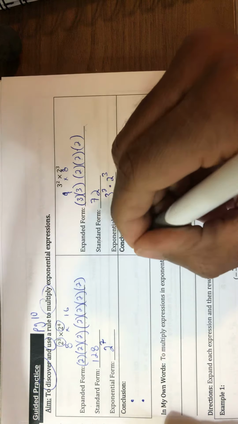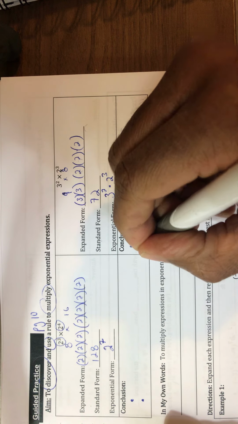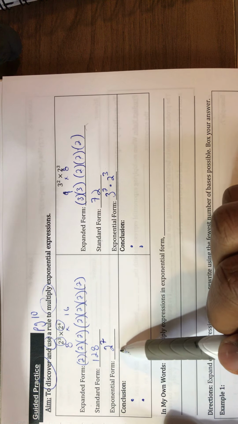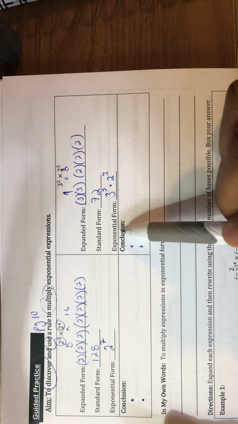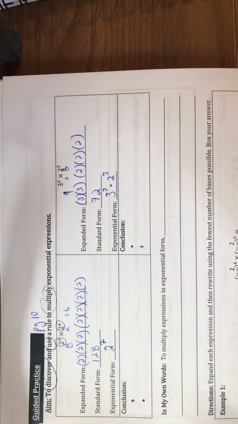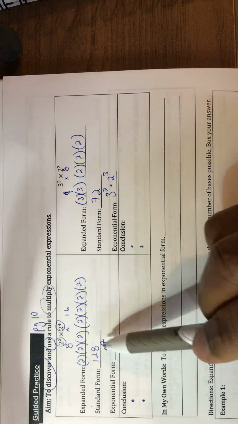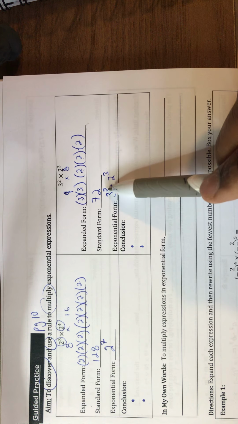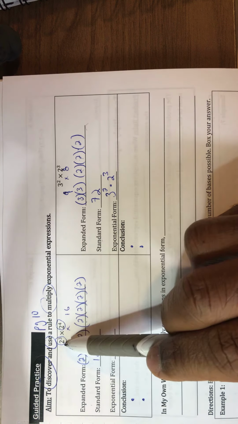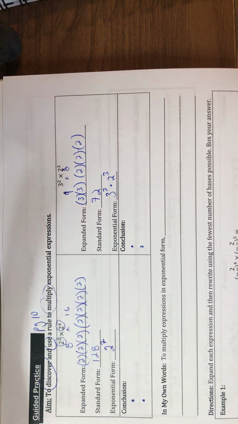So let's think about this conclusion as well, right? What could we not do on this side that we were able to do on this side to get 7? Why do you think that is? What do you notice is different about these expressions compared to these expressions? Go ahead and try to come up with those conclusions. What do you notice that we were able to get the 7 over here that we couldn't get to combine these over here? And what do you notice is the same and different about these exponential expressions? Go ahead and write those conclusions in, and I'll check you in the next video.